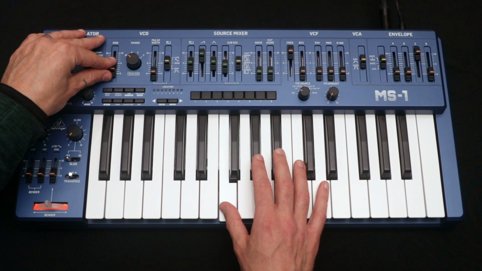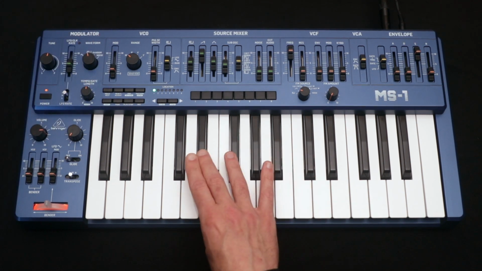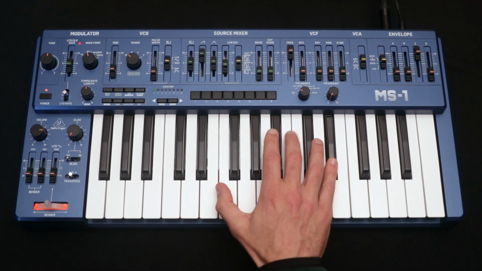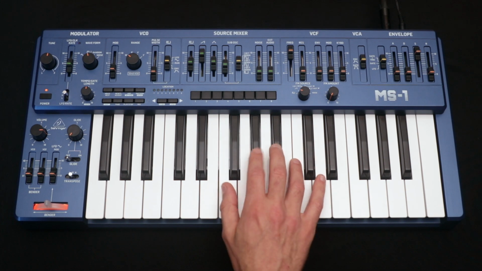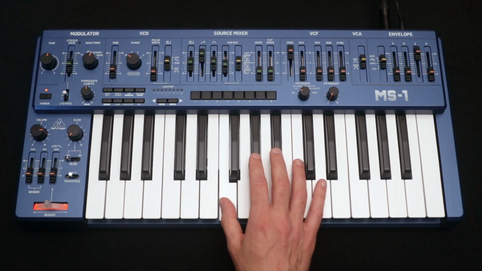The modulation slider determines the trill interval. And random injects some chaos into the performed pitch.